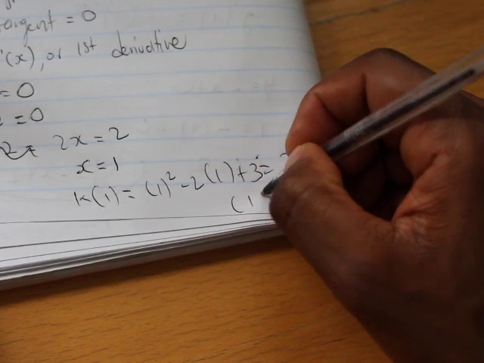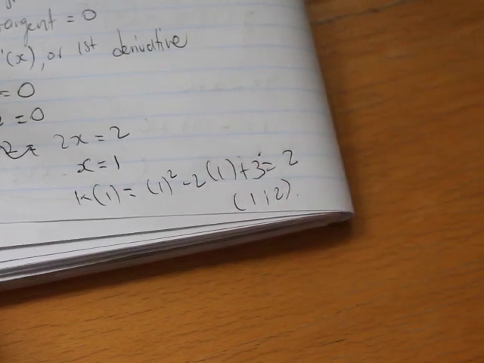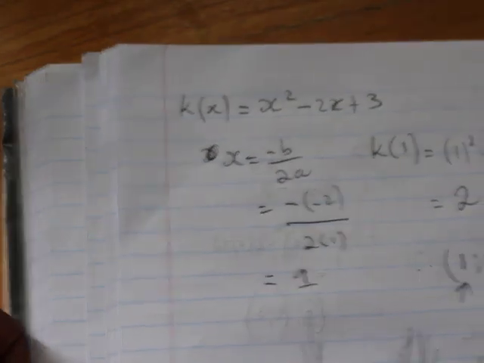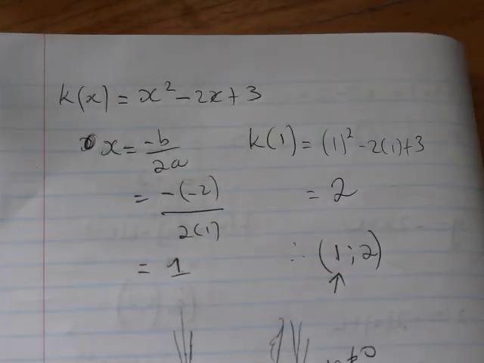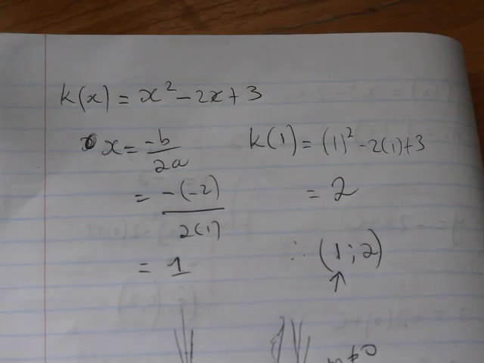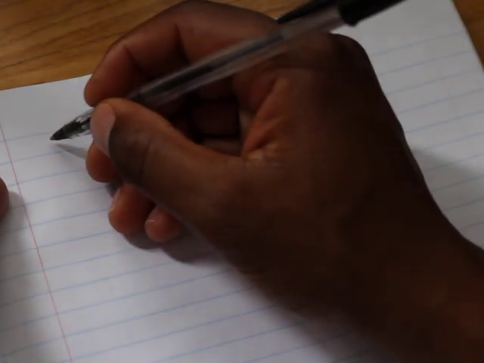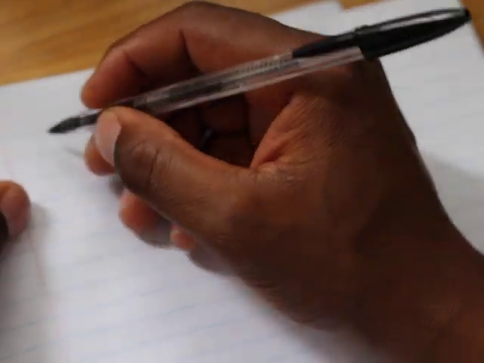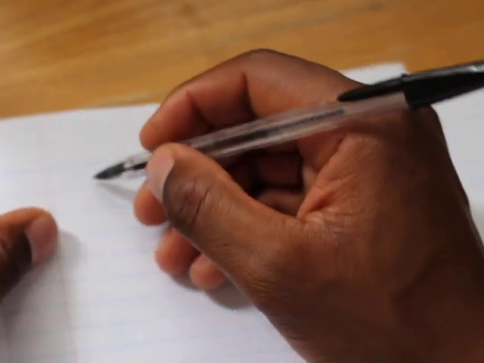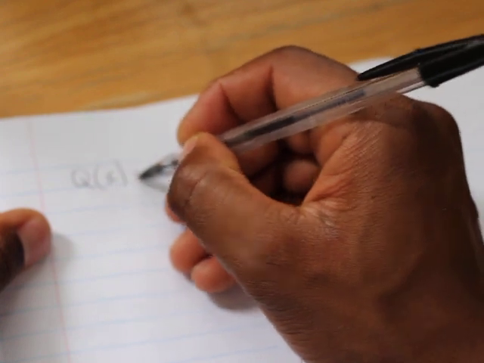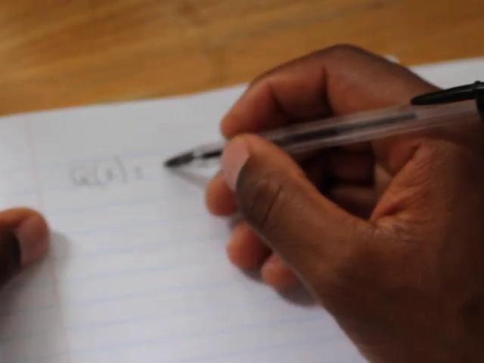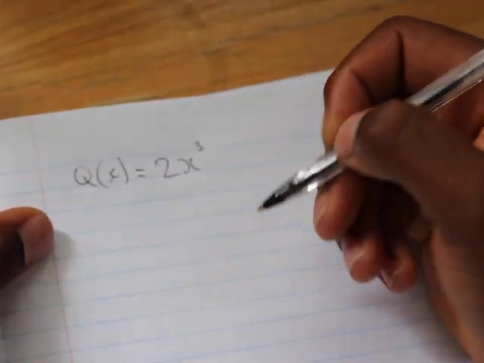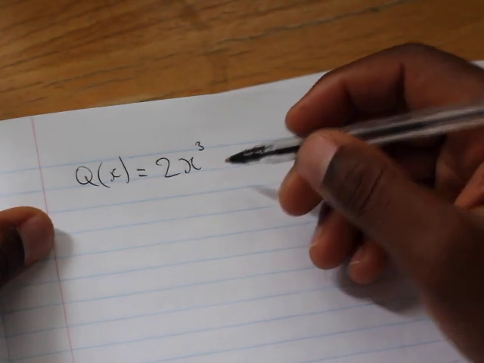So we still got (1, 2), right? So obviously, you would rather use that formula there when the quadratic function is concerned. But immediately when you start dealing with a function like this, let's say q of x is equal to 2x to the 3, right?